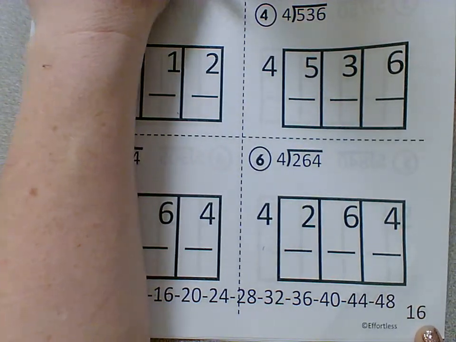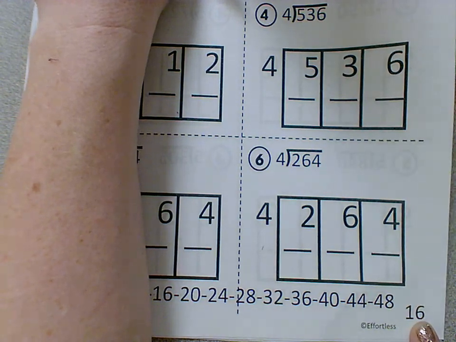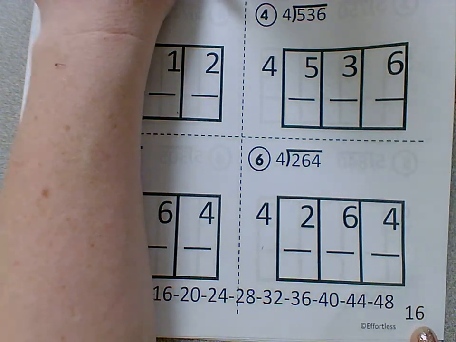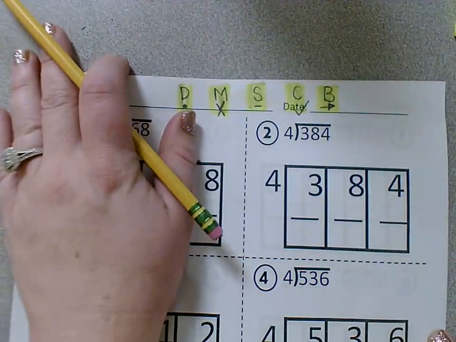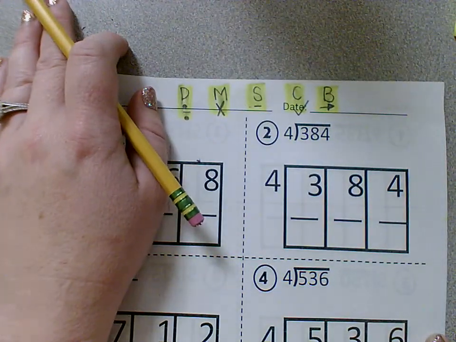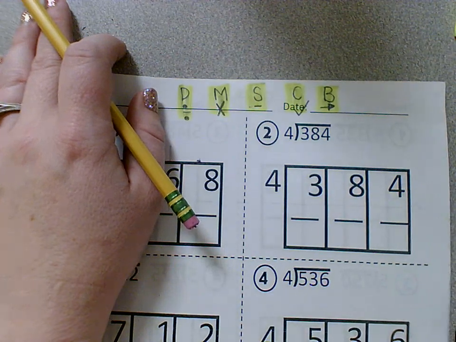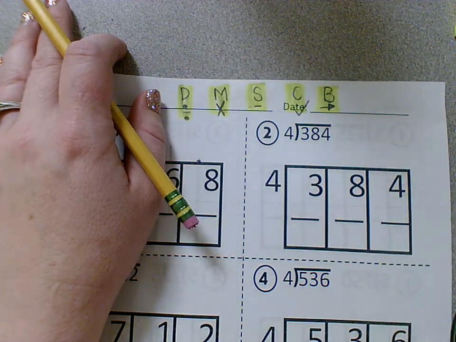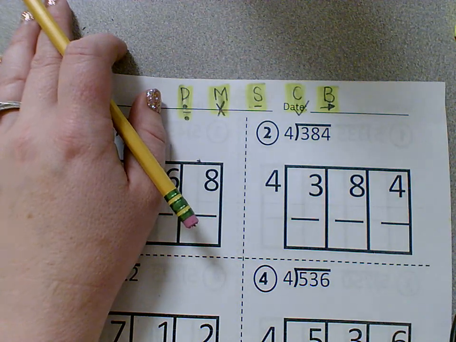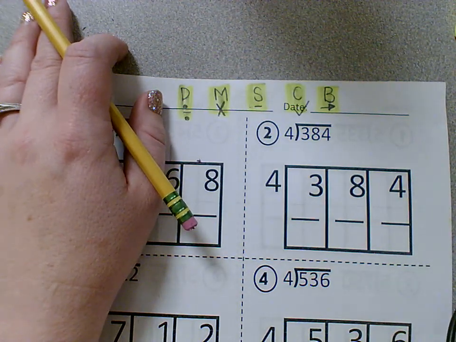Originally, your assignment asked for you to complete pages 16 through 19. However, today's a snow day. I want you to get outside and enjoy this weather. At least I'm hoping we get snow. So you can either go along with me as I'm completing these, or you can attempt it on your own and then check your work using this video.